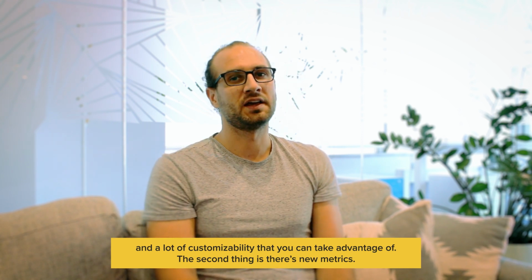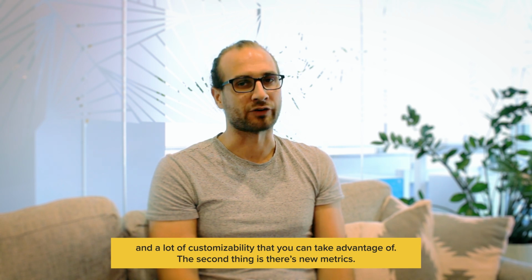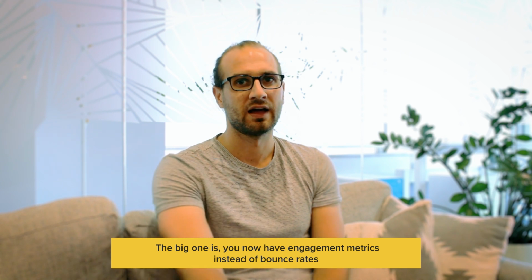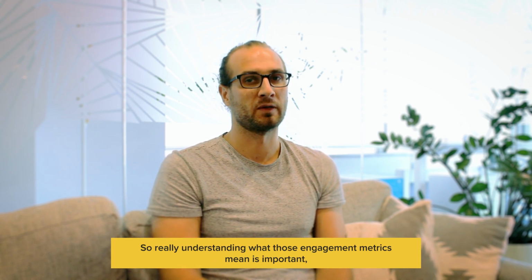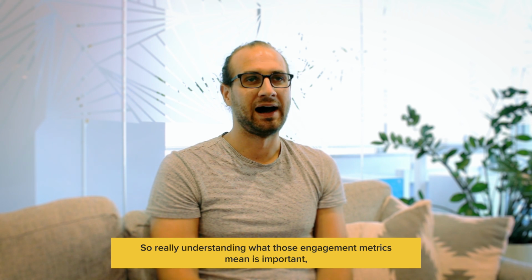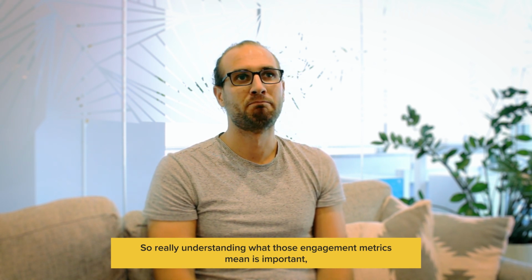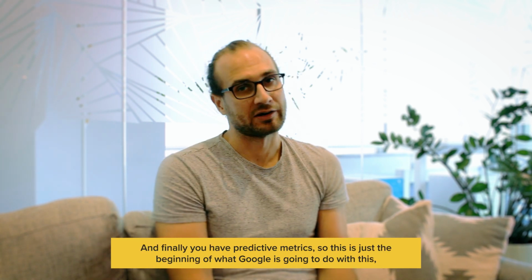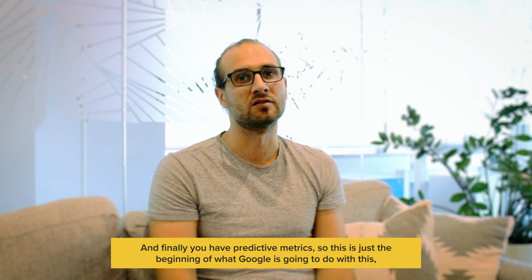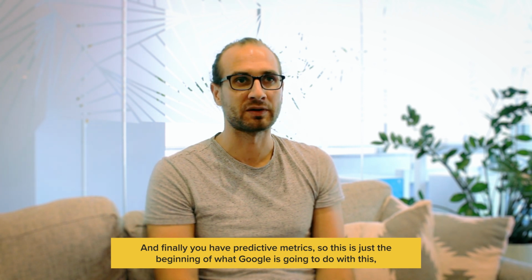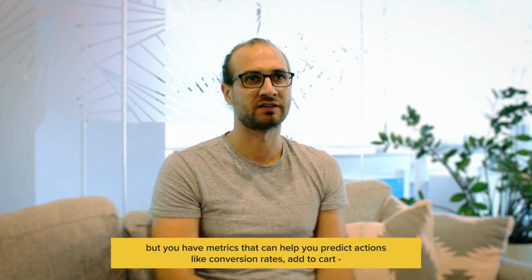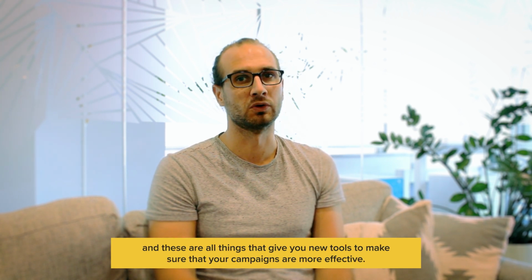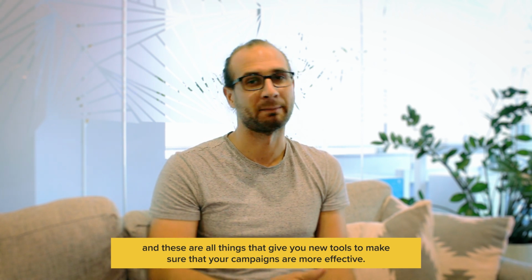The second thing is there's new metrics, and so the big one is you have engagement metrics instead of bounce rates. So really understanding what those engagement metrics mean is important, but we also do think that it's actually a better way of looking at it. And finally, you have predictive metrics. So this is just the beginning of what Google is going to do with this, but you have metrics that can help you predict actions like conversion rates, add to cart, and these are all things that give you new tools to make sure that your campaigns are more effective.